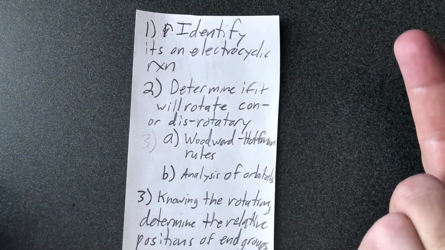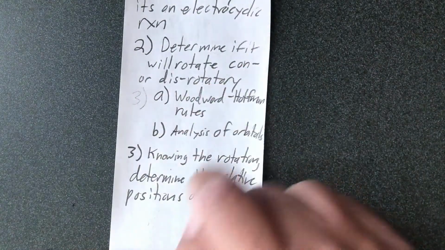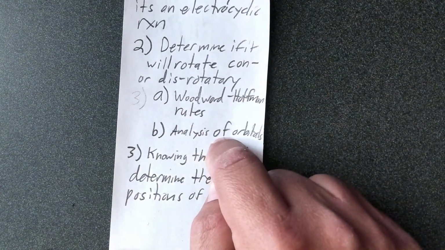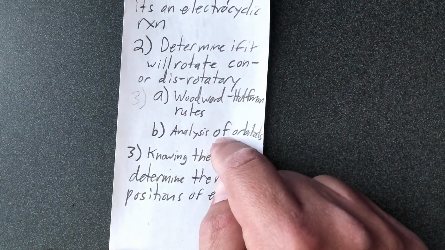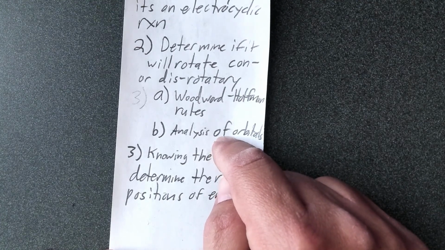Well, I hope this analysis was thorough enough. This is how you'd analyze it. This is how you figure out what your product is in these steps, as I wrote out for you again. You identify, first of all, that it is an electrocyclic reaction. Then you figure out, is it con or disrotatory, by either using the Woodward-Hoffmann rules or looking at the molecular orbital diagram and figuring out which two end p orbitals you're looking at and how they rotate so that they overlap correctly.